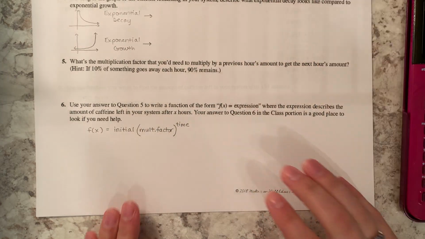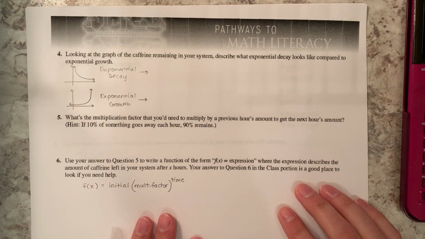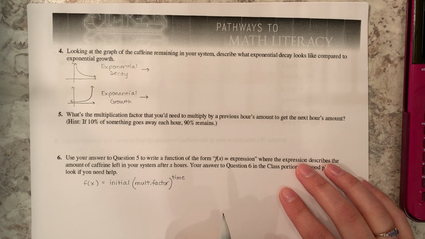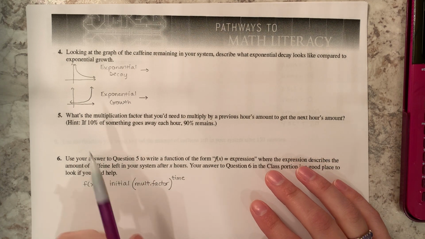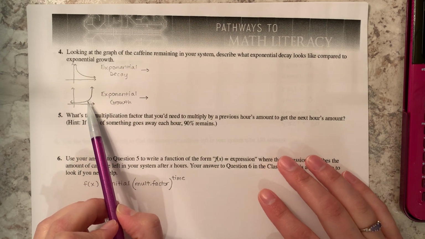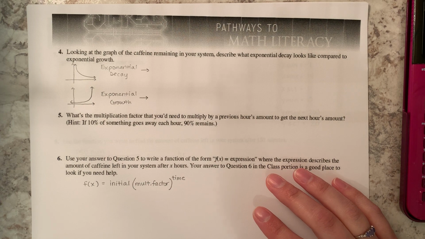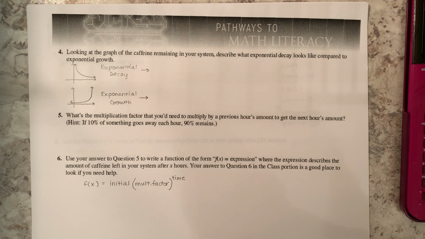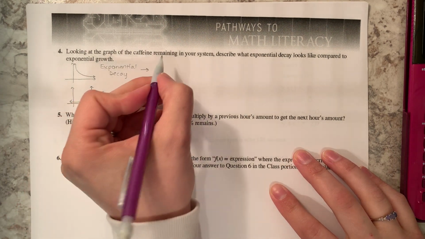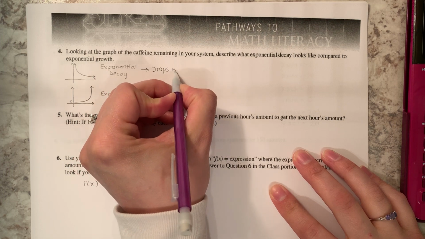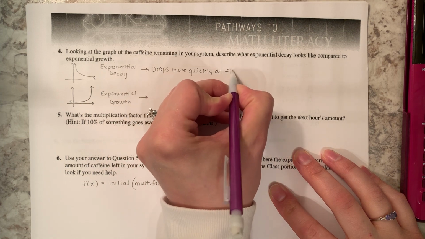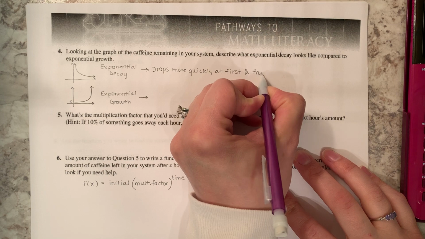All right, moving on. Number 4 says, looking at the graph of the caffeine remaining in your system, describe what exponential decay looks like compared to exponential growth. I went ahead and drew in what exponential decay should look like and what exponential growth should look like. And what the textbook is wanting you to notice here is that exponential decay drops more quickly at first and then levels off.